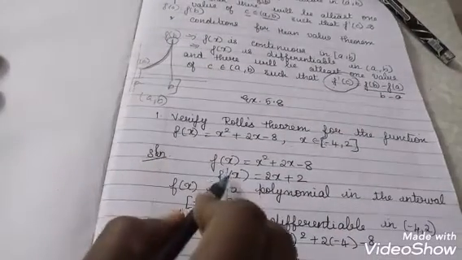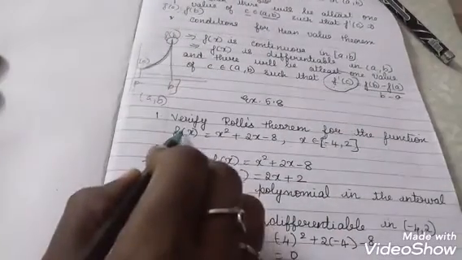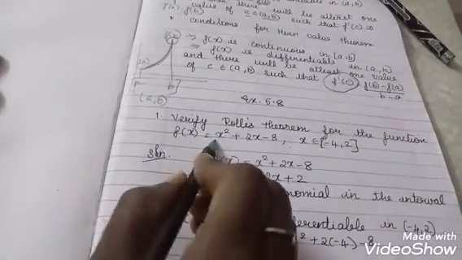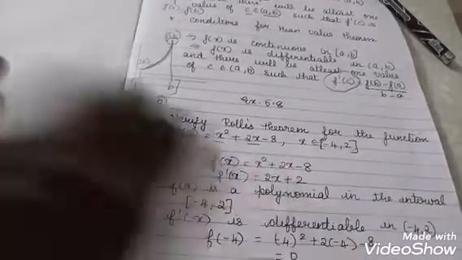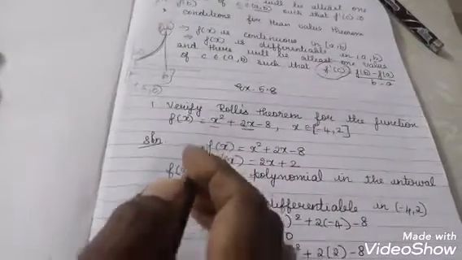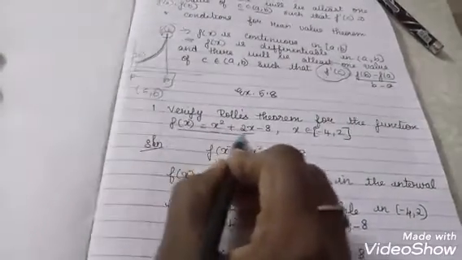And now what is your f dash of x equal to? F dash of x is nothing but the differentiation of this. So f dash of x is equal to 2x plus 2, when you differentiate it with respect to x. Now you know that f of x is a polynomial.